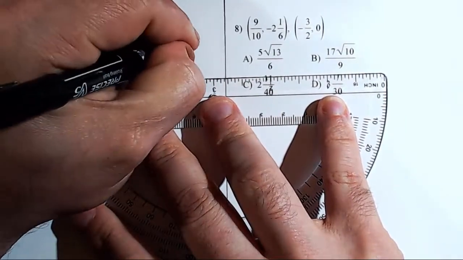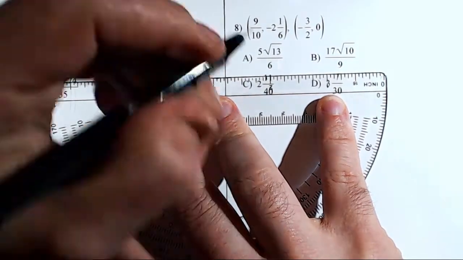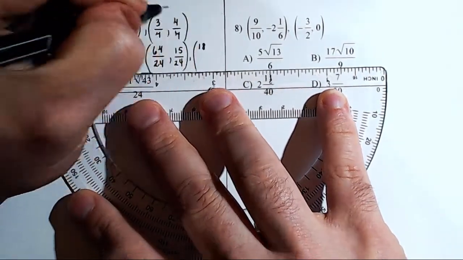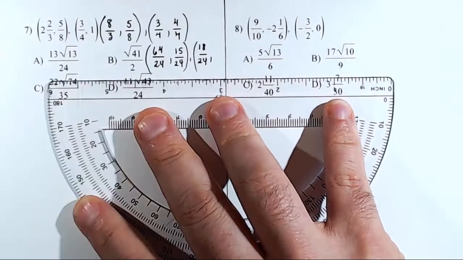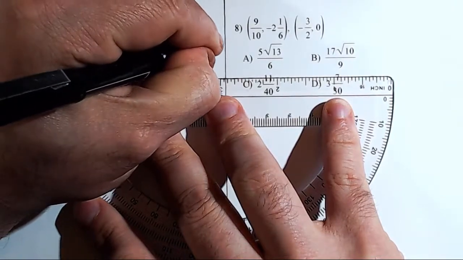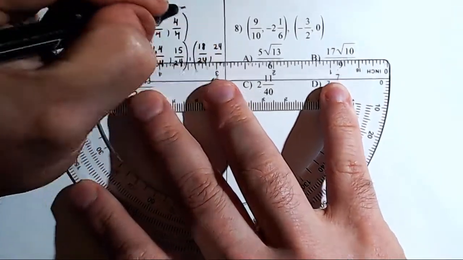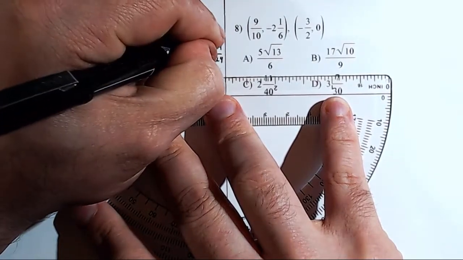Okay, and then the second coordinate pair is going to be 3/4 times 6/6, which will be 18 24ths. 4/4 times 6/6 is going to be 24 24ths.